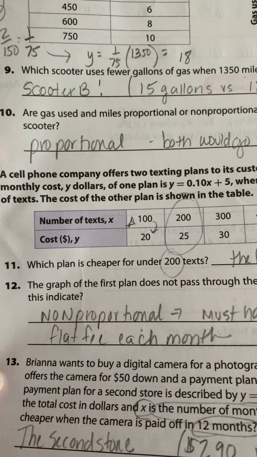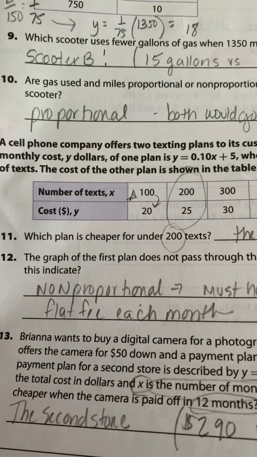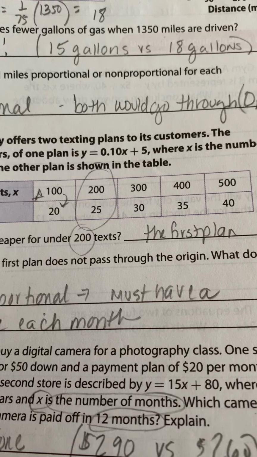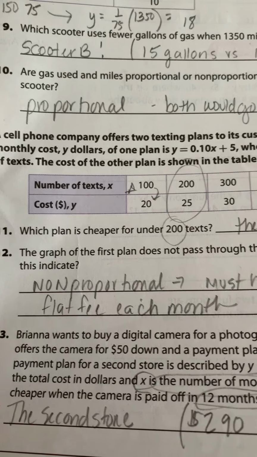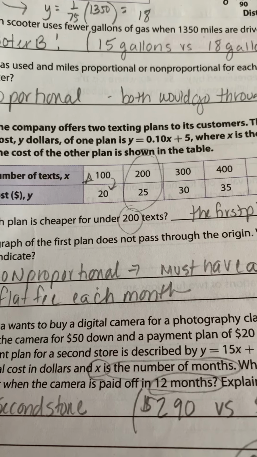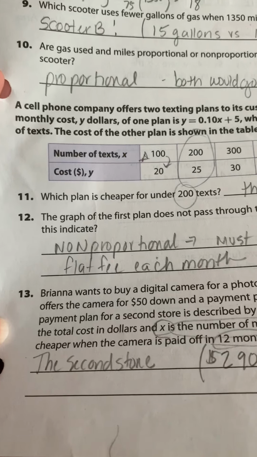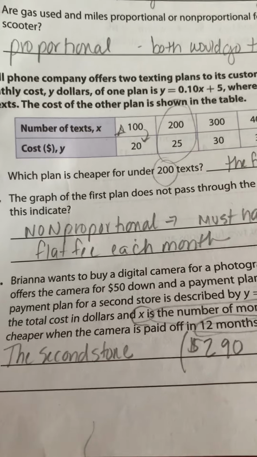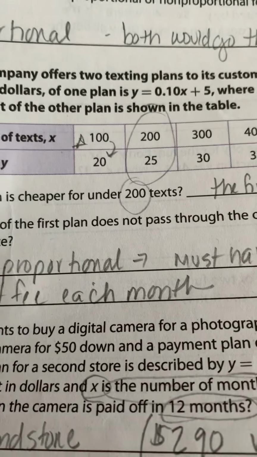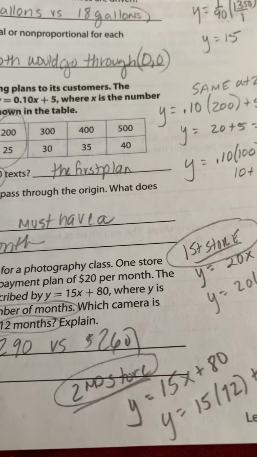A cell phone company offers 2 texting plans to its customers. The monthly cost Y of one plan is given in the equation, where X is the number of texts and the cost of the other plan is in the table. Okay, so it said, which plan is cheaper for under 200 texts? So I couldn't use this one. I used 100, and the first plan's cheaper.